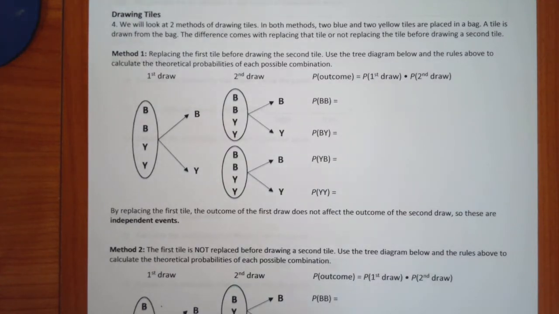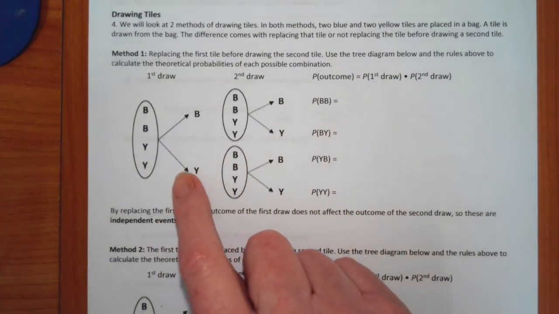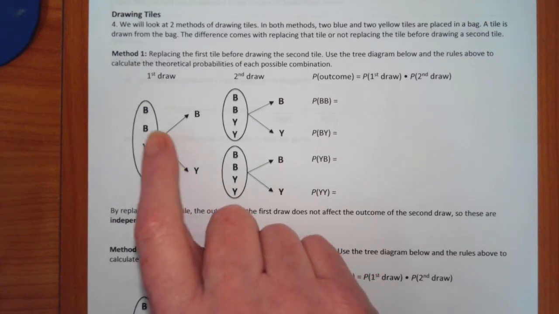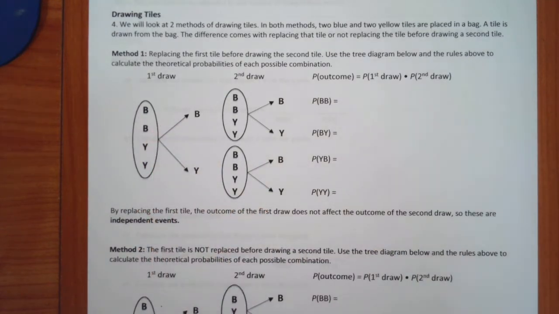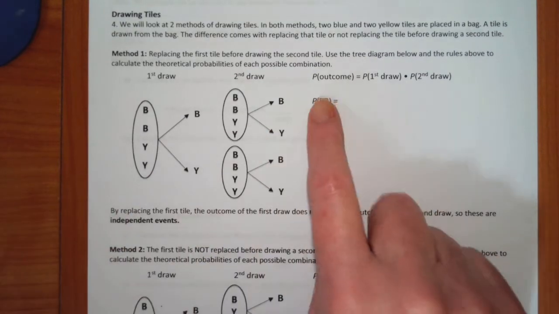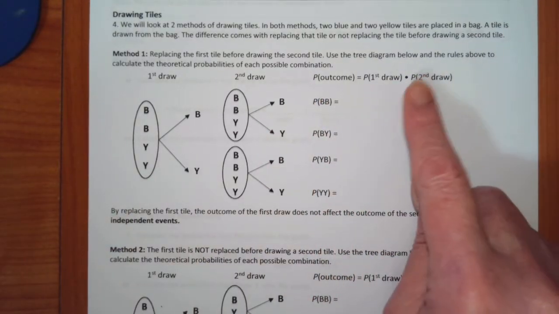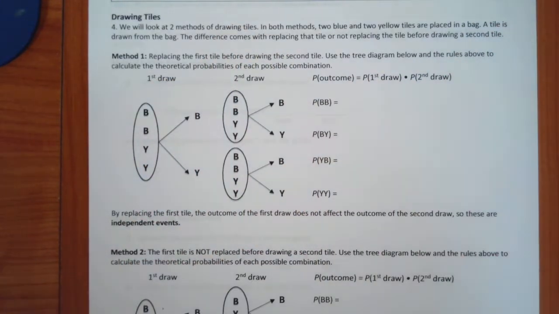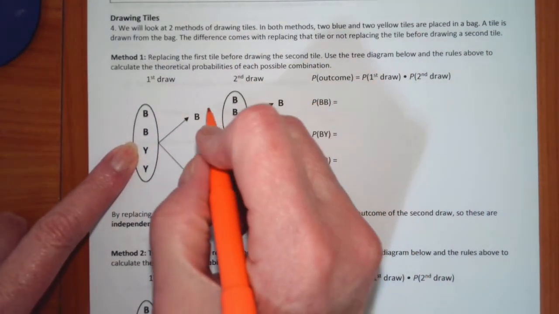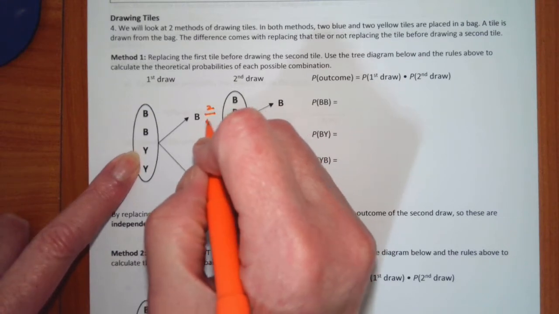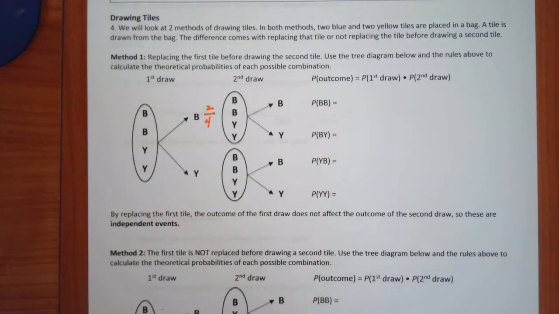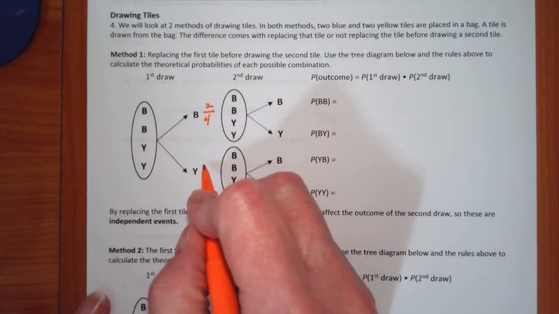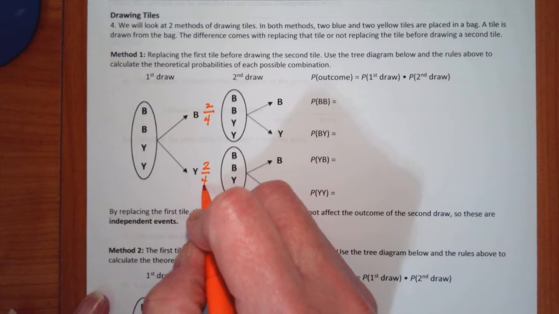Let's look at replacing the first tile, method 1. The outcome is going to be the probability of the first draw times the probability of the second draw. If we replace the first tile, then we'll see what happens. On the first draw, it makes perfect sense. We have two opportunities to get a blue out of the 4 total possibilities. Same thing with the yellow. There are 2 ways to draw a yellow out of the 4 tiles.